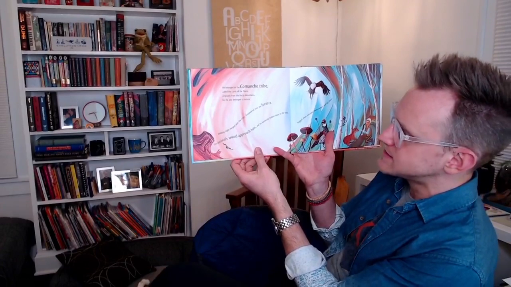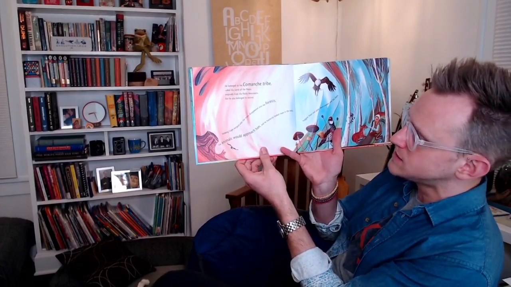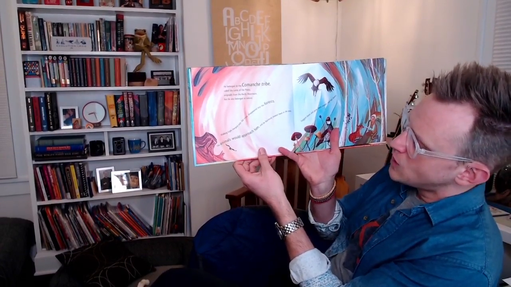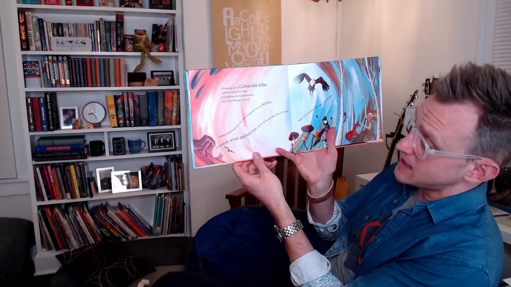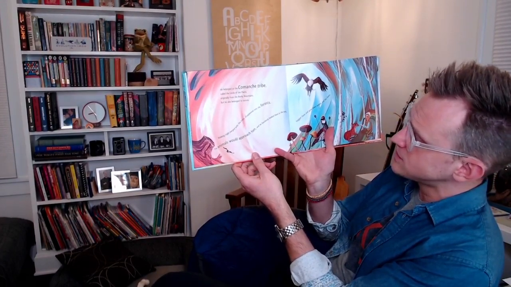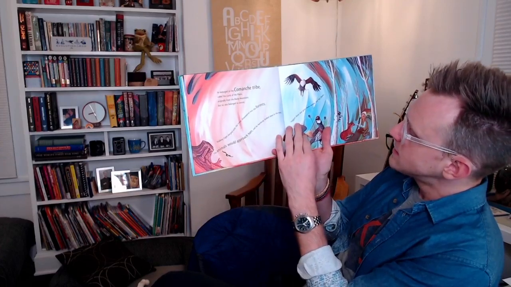He belonged to the Comanche tribe, called the Lords of the Plains, originally from the Rocky Mountains, but he also belonged to nature. Walking Eagle merged with the trees, disappearing into the forests, and the animals would approach him as he fearlessly looked them in the eyes. He hugged them and gave them names and fed them.